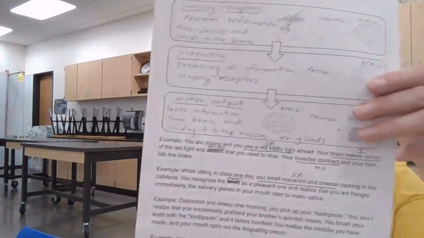While sitting in class one day, you smell macaroni and cheese. Smelling macaroni and cheese, that's sensory, it's hitting your sensory receptors, sensory input, travels up to the brain, and now you recognize the smell as a pleasant one and realize that you are hungry. That would be integration. So you put an I, recognizing the smell would be an I. Integration, your brain's processing it. And now immediately the salivary glands in your mouth start to make saliva. That would be motor output.